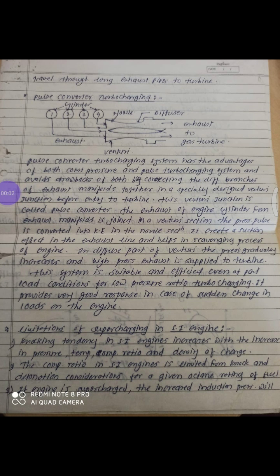Welcome back. In the previous lecture, we started the turbocharger. We discussed the definition of the turbocharger and the different methods of turbocharging: the constant pressure turbocharger and the pulse turbocharger. The constant pressure turbocharger has some advantages and disadvantages. Again, the pulse turbocharger also has some advantages and disadvantages.